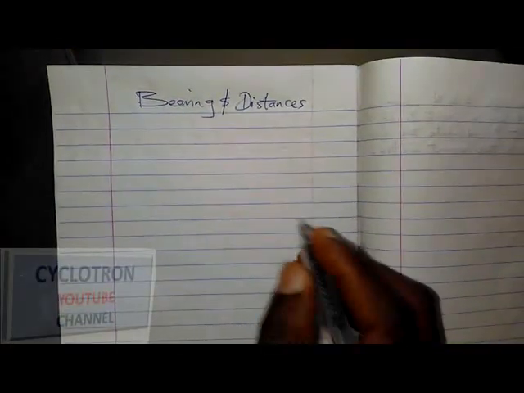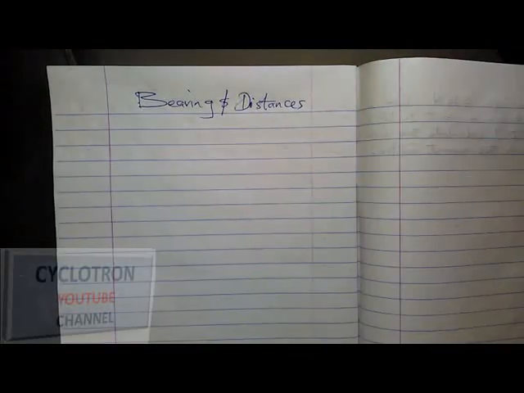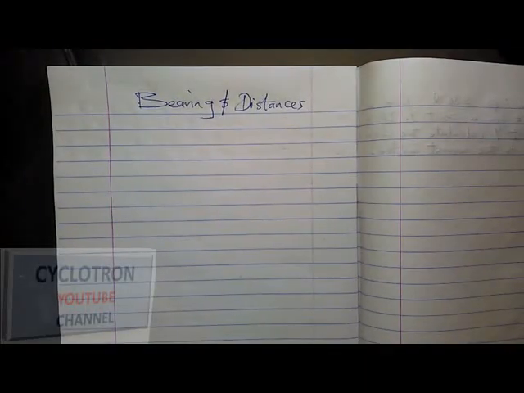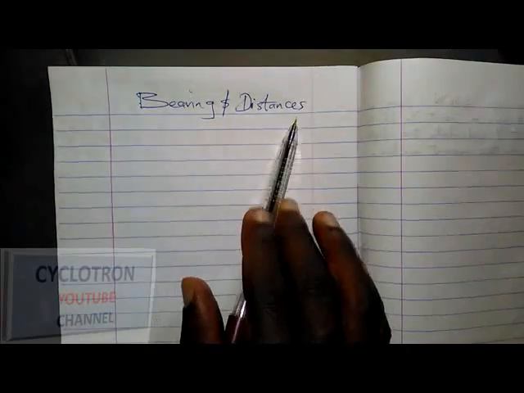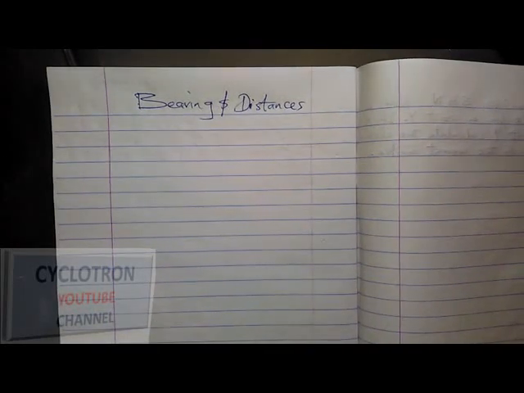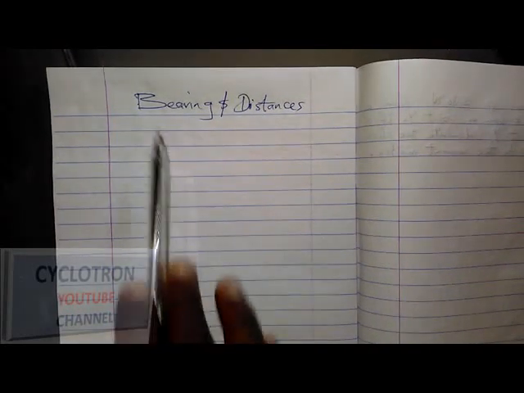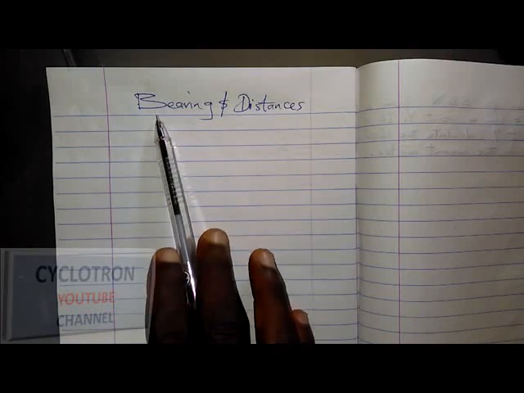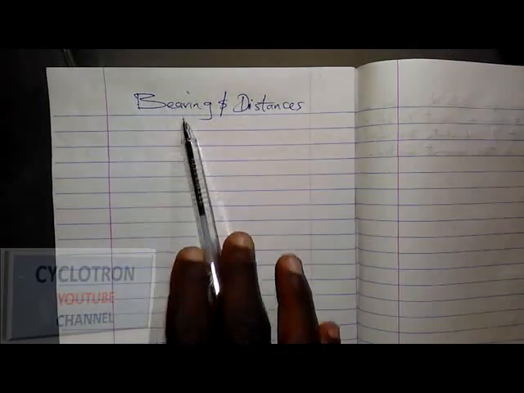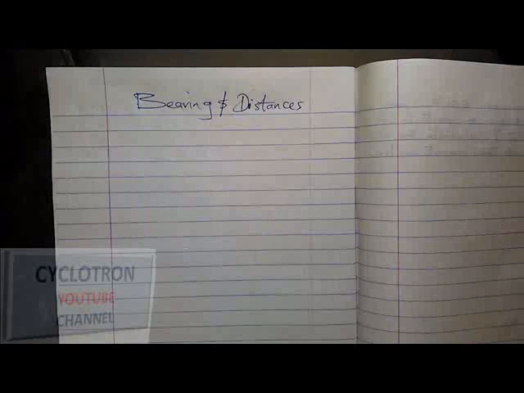Bearing and distances. Bearing is simply the direction. Then distances, you understand that one, the distance between 2 points. The direction or the description of the location of something.